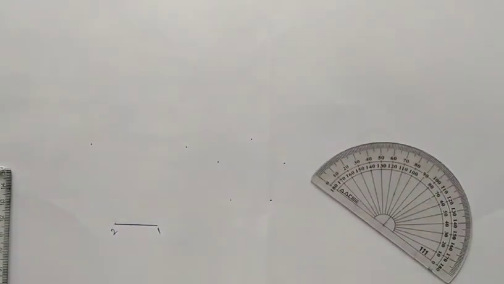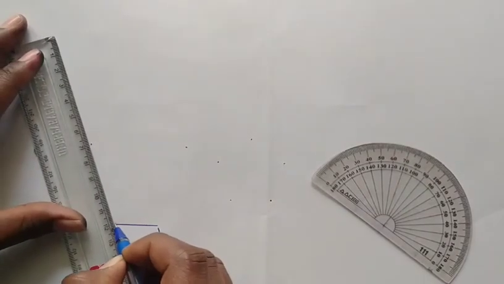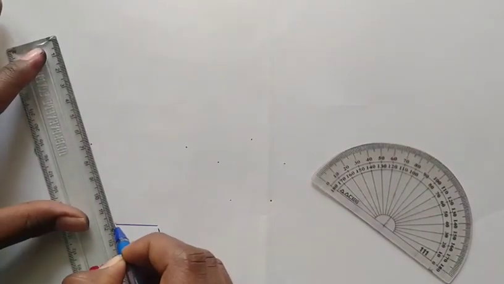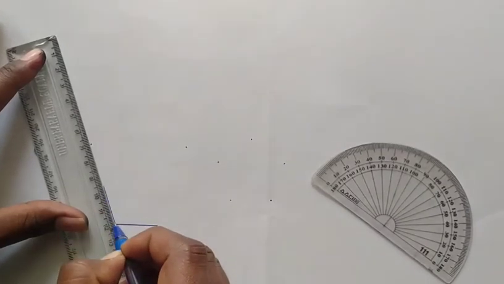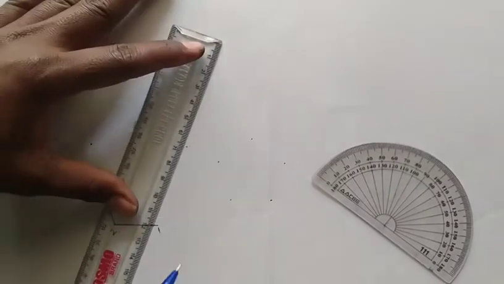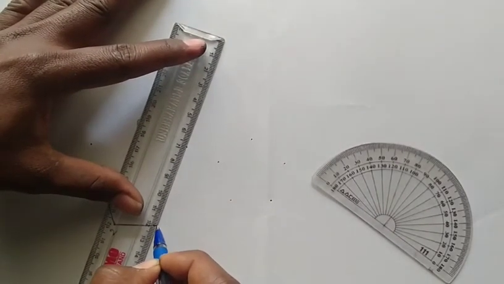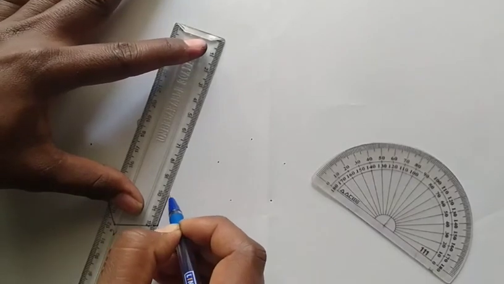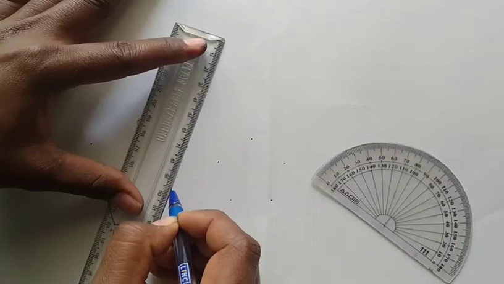Draw a line equal to 25 mm in the 108 degrees direction. Draw this side and this side also, each equal to 25 mm.